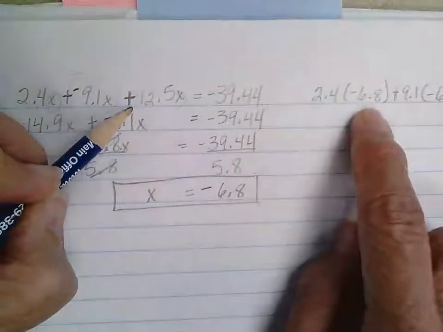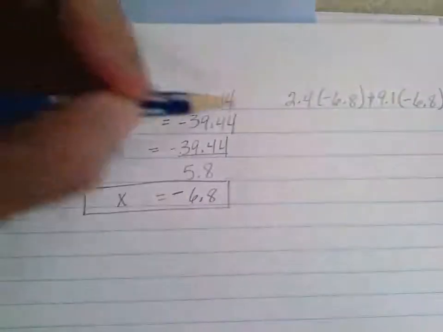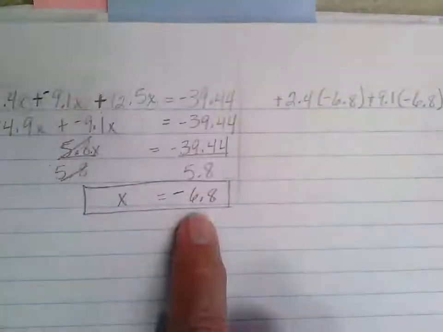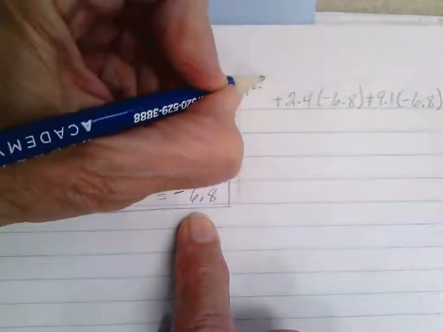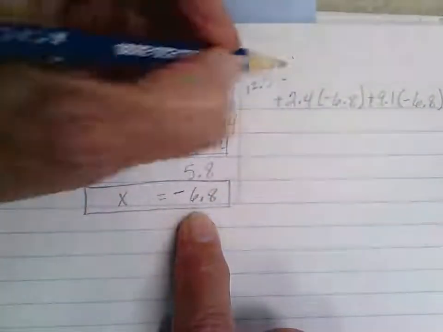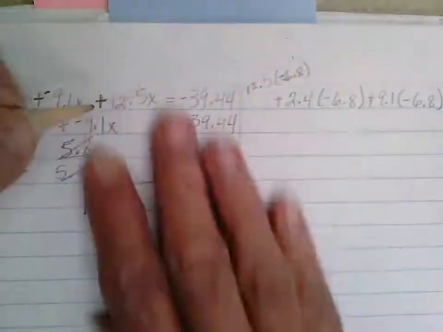And since I'm running out of room over here, I'm going to do this part in front, and I can do that because multiplication is commutative. 12 5/10 times negative 6 8/10.